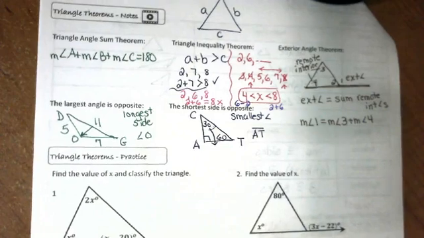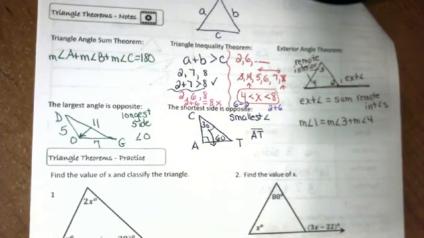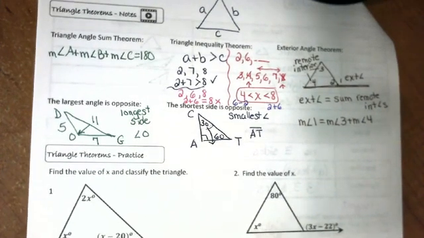So those are some basic theorems, and now you're going to get a chance to practice those and do some work and ask some questions.